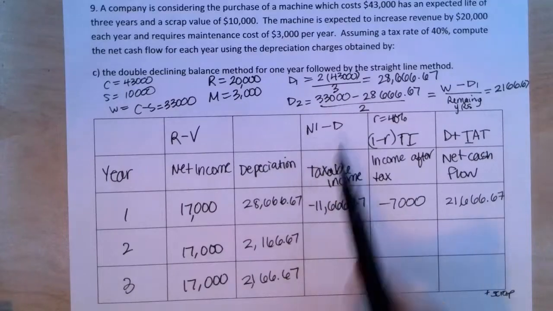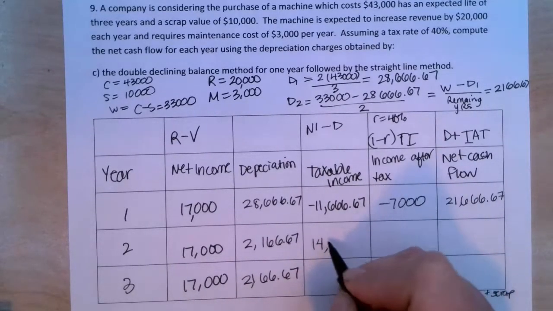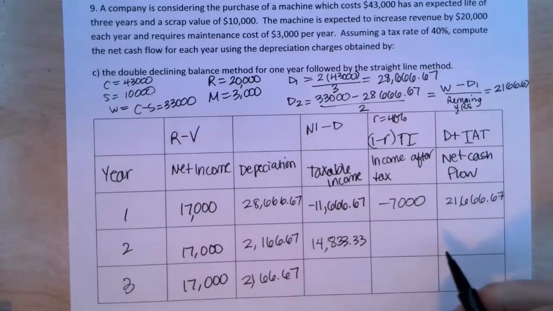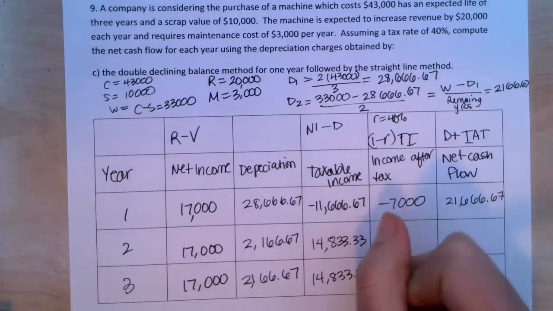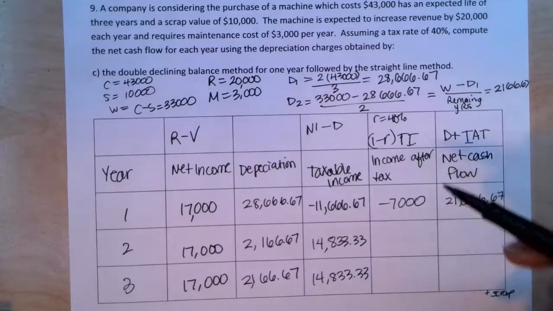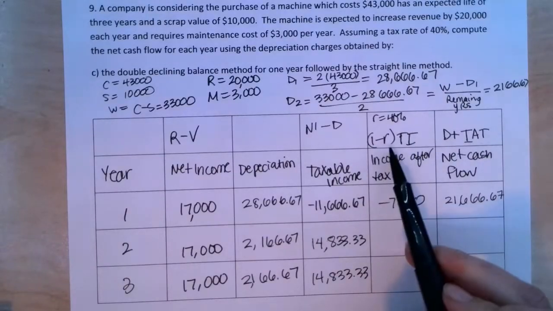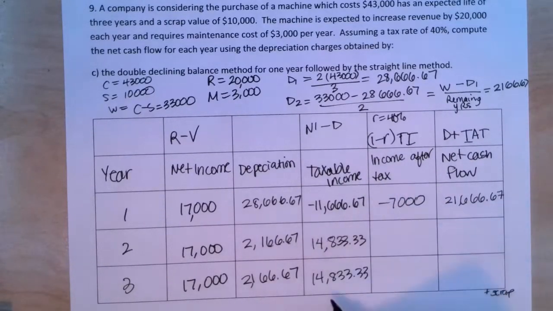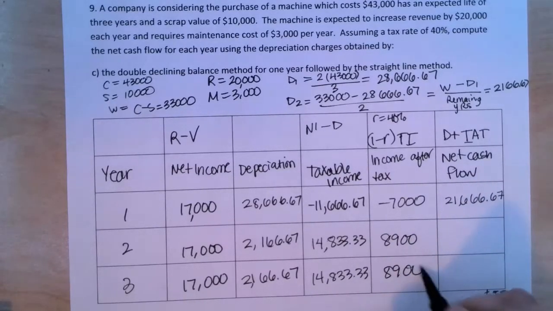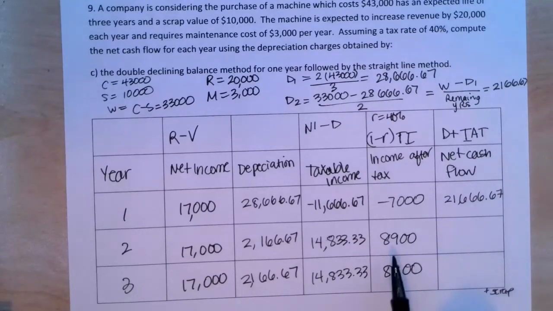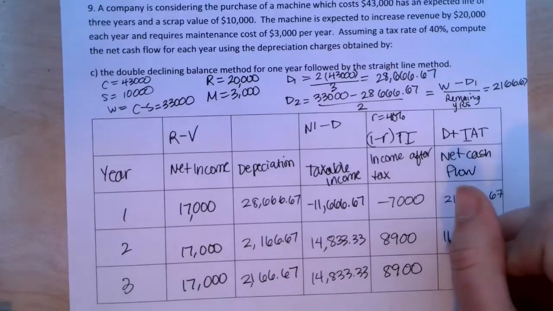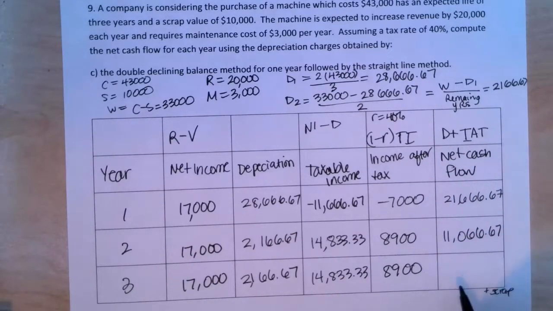Our taxable income is going to be net income minus D. Again, these are the same, so we only have to calculate it once. We get 14,833 and 33 cents. Okay, and our line here for the taxable income after tax, those are again going to be the same. So we're going to take 1 minus our 40%, find that value, then multiply it by our $14,833.33, and we get 8,900. Okay, so then here our net cash flow is going to be 8,900 plus our depreciation 2,166.67, which gives us 11,066.67. And then here we're going to have this value, because it's going to be the same number, because these two are the same, plus the scrap value of 10,000. So we get 21,066.67.